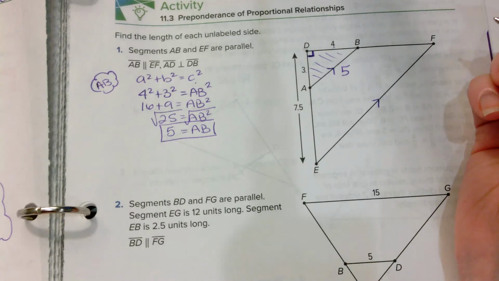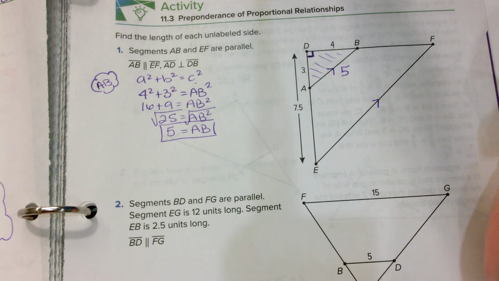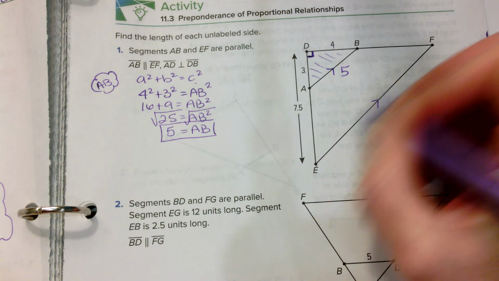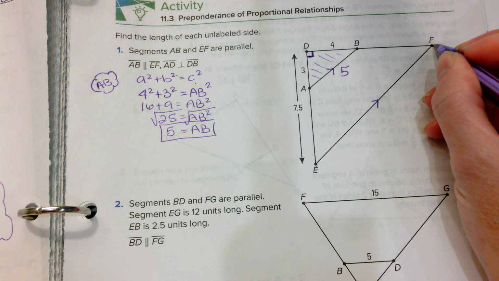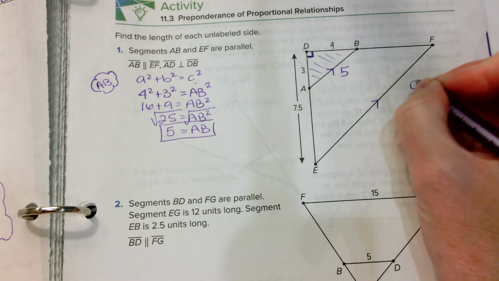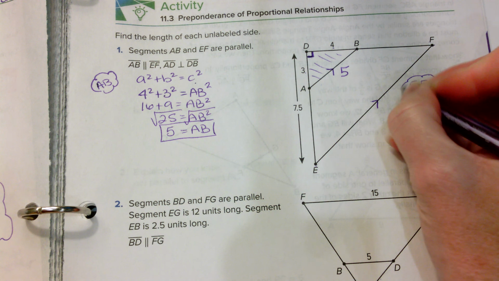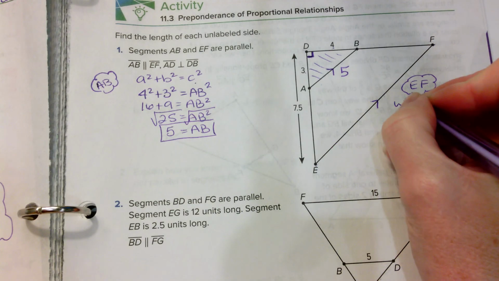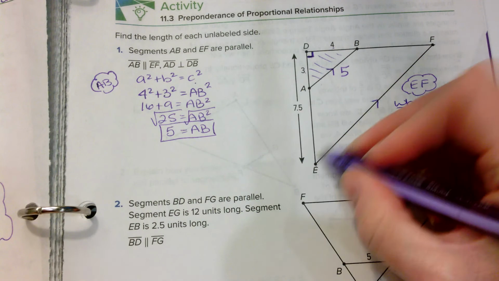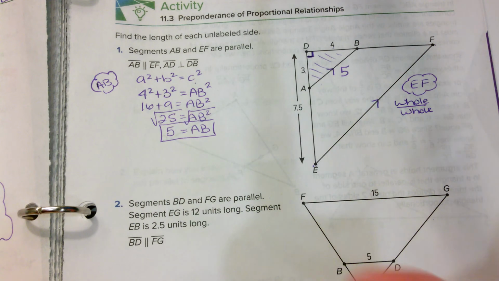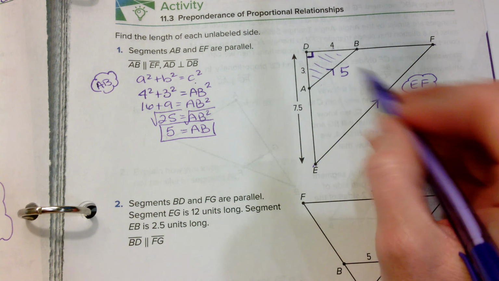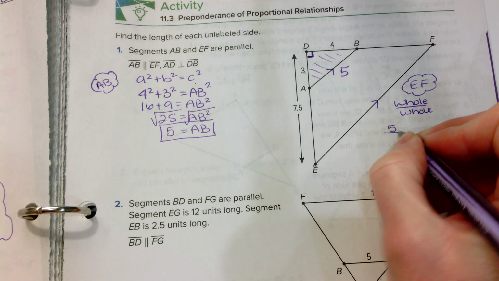So let's keep going with this problem. I'd also like to find this side EF. This is the entire side of the big triangle. So in order to find EF, I'm going to write a proportion that uses whole sides over whole sides because EF is part of my entire triangle. So I'm going to use my 5 over EF because they go together.